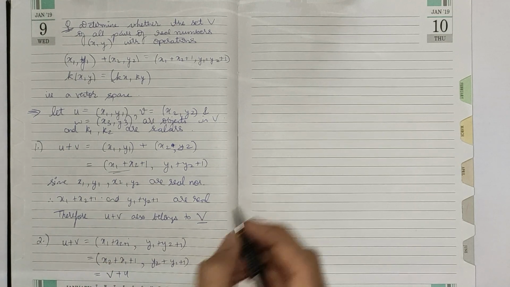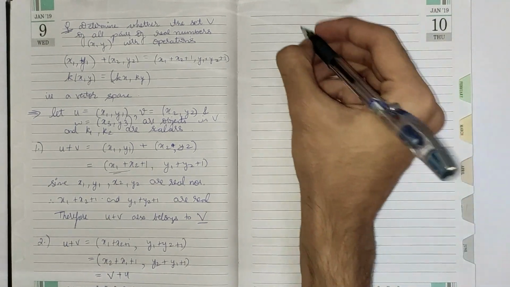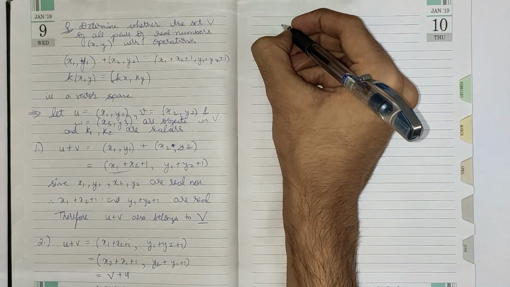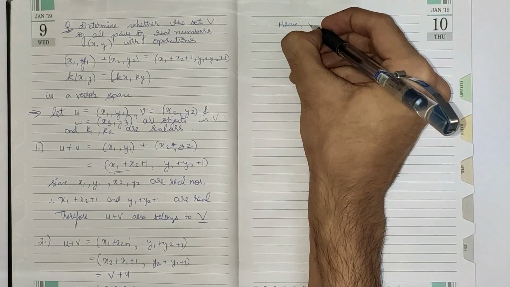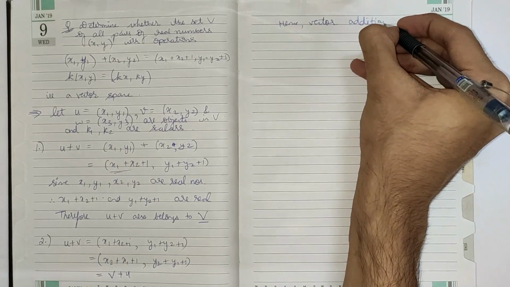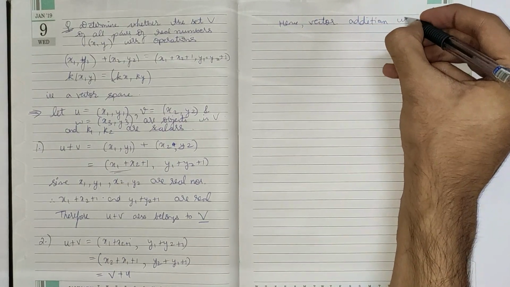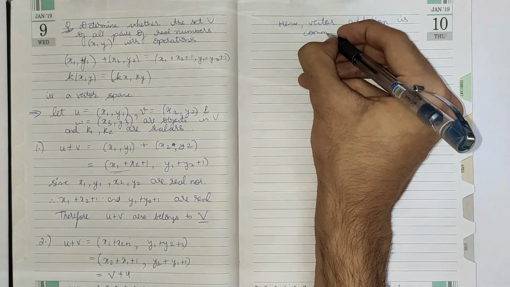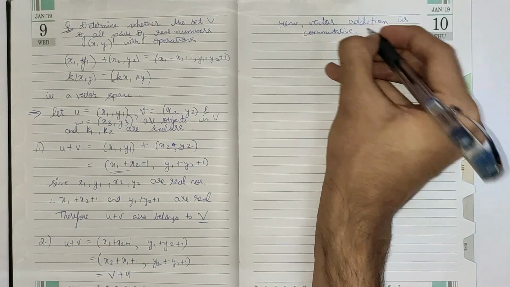So we have shown that u + v is v + u, hence vector addition is commutative. So second axiom is also true.